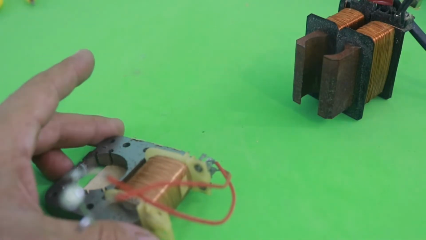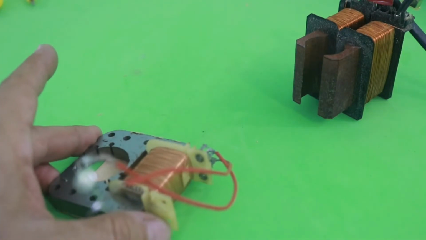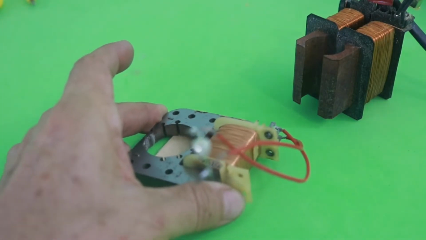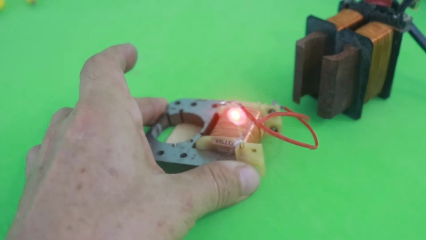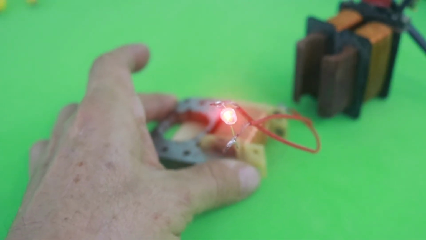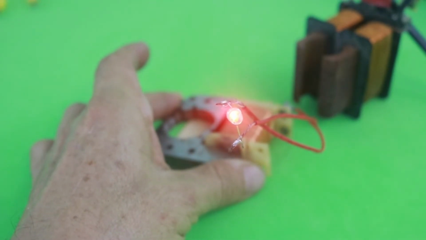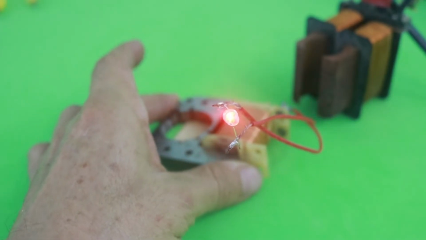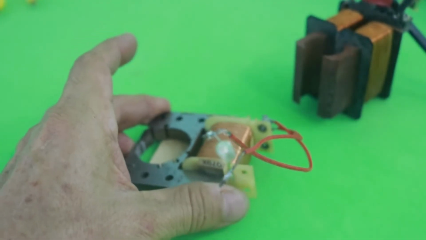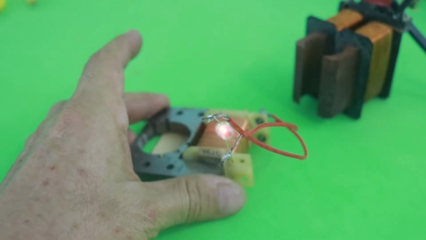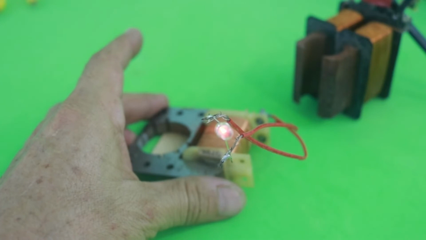And if we take the coil close, we can see that the LED turns on. The closer it is, the stronger the light, because we have more induction. And it works up to a distance of around 5 to 6 centimeters.